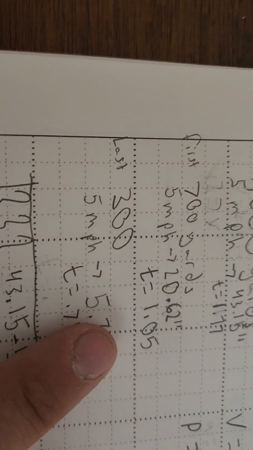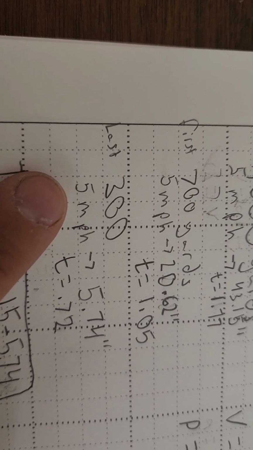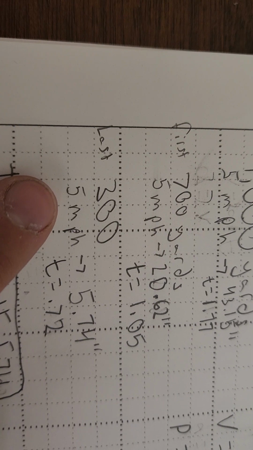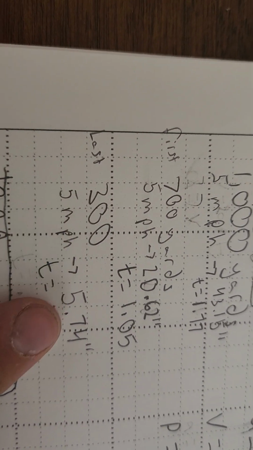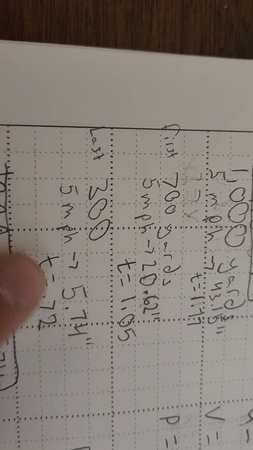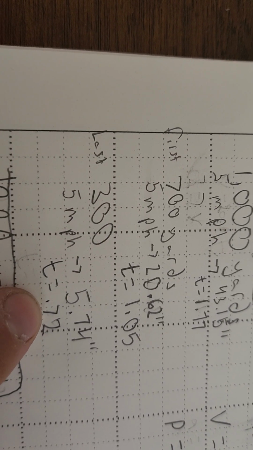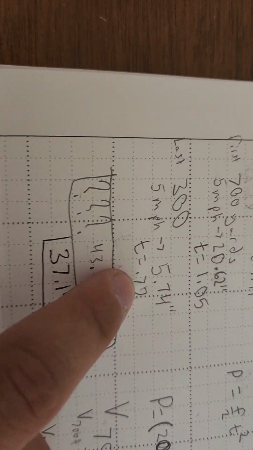Pretty clear, right? All right, then we got to go to that last 300 yards. Well, with a 5-mile-an-hour wind, if the bullet was not moving and then it hit a 5-mile-per-hour wind, it would move exactly 5.74 inches. And the time it would take to do that would be 0.72 seconds.